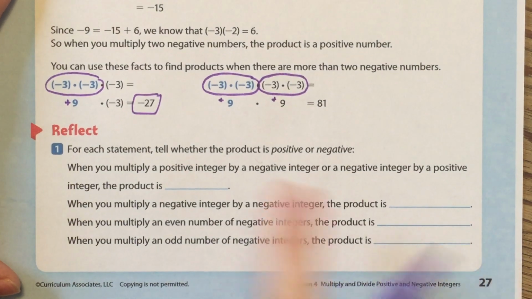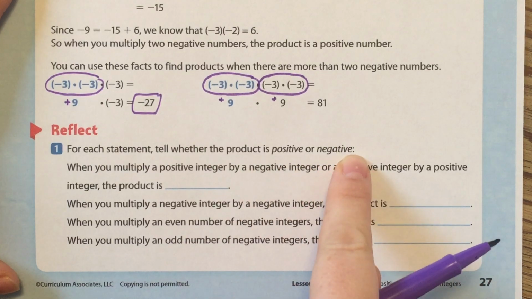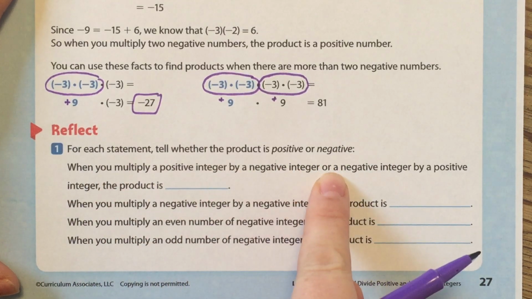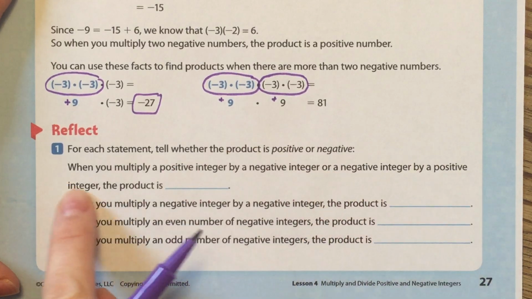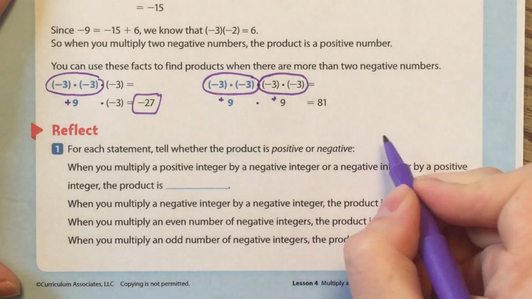Now we're going to reflect on some patterns that we saw up here. For each statement, tell whether the product is positive or negative. When you multiply a positive integer by a negative integer, or a negative integer by a positive integer, the product is blank. Let's think about what they mean.